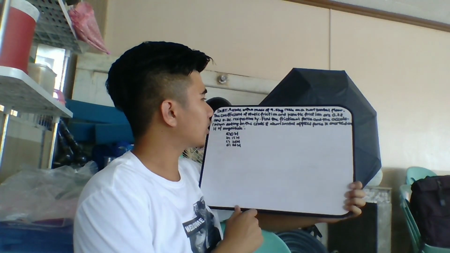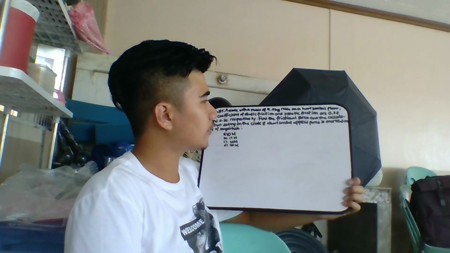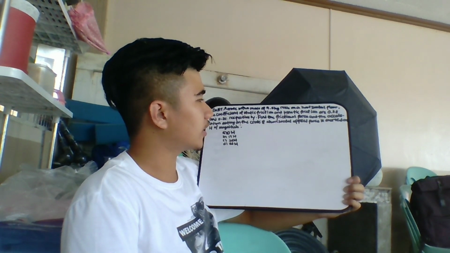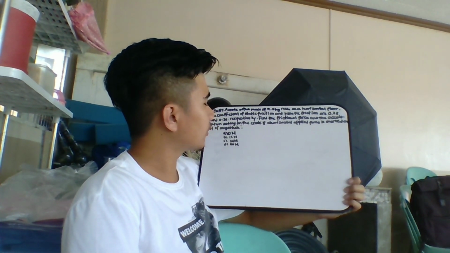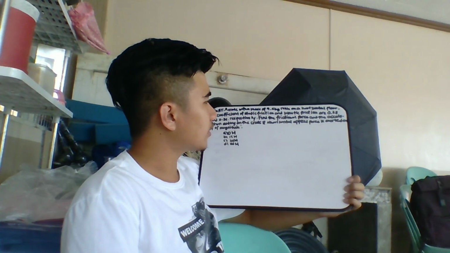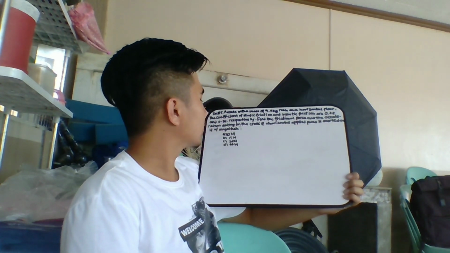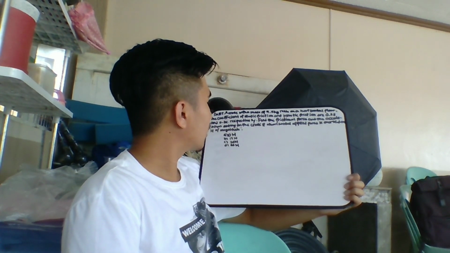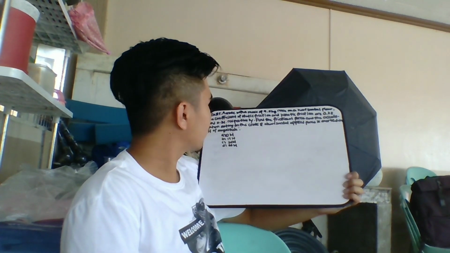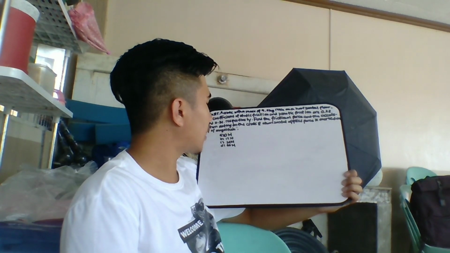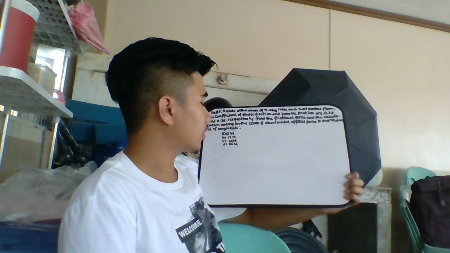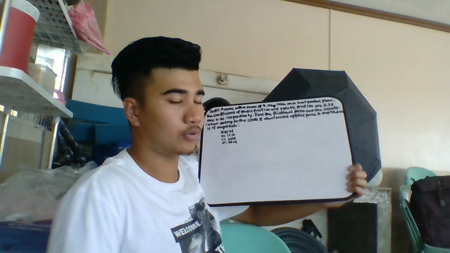Sample number 1. A crate with a mass of 9.5 kg rests on a horizontal floor. The coefficient of static friction and kinetic friction are 0.38 and 0.31 respectively. Find the frictional force and the acceleration acting on the crate if a horizontal applied force is exerted on it of magnitude A, 0 Newton, B, 50 Newton, C, 35 Newton, D, 55 Newton.